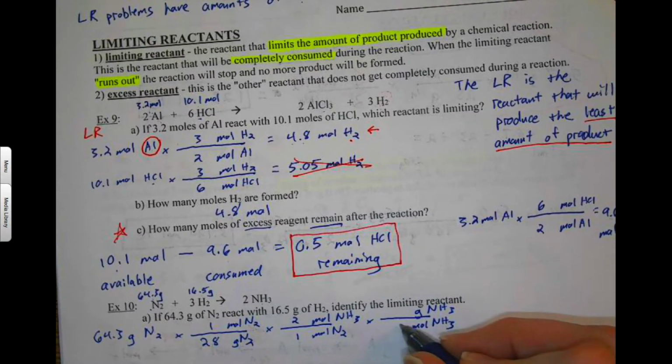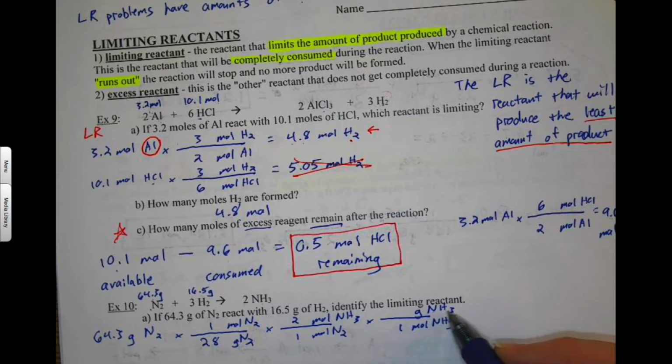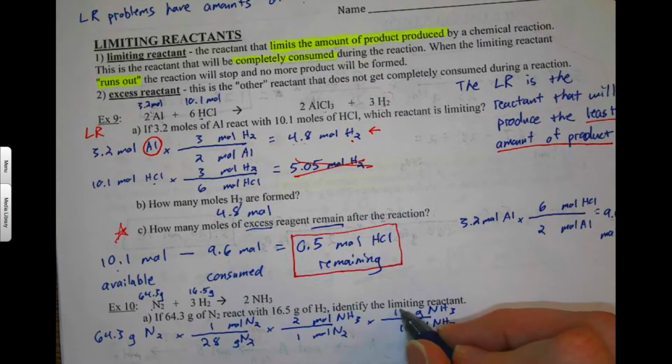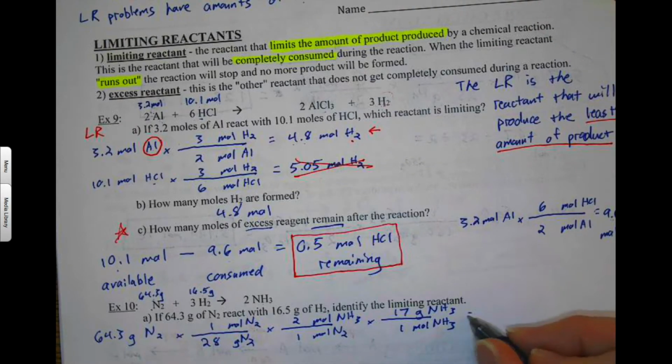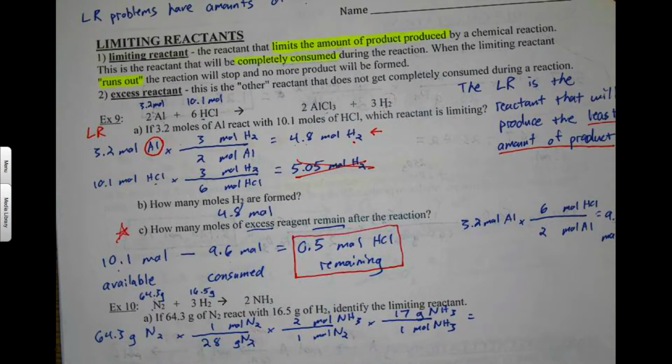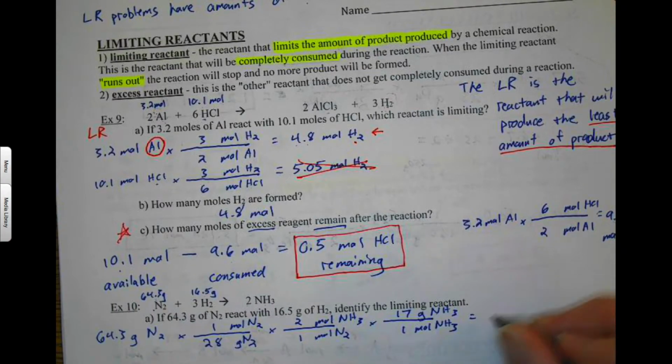I need to go to the periodic table. Nitrogen is 14 plus 3 hydrogens, so that's 17. Okay. And then I find out that that would produce 78.1 grams of ammonia.